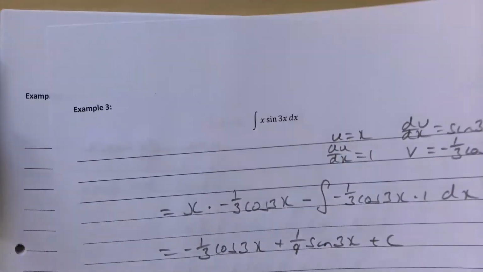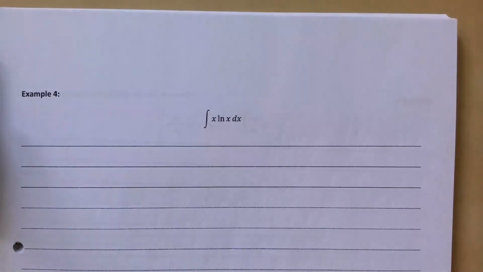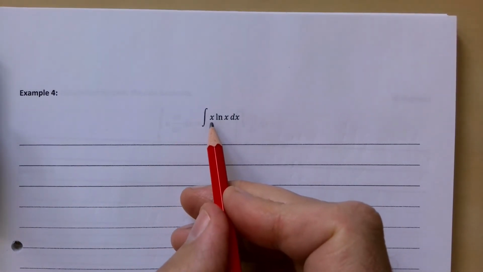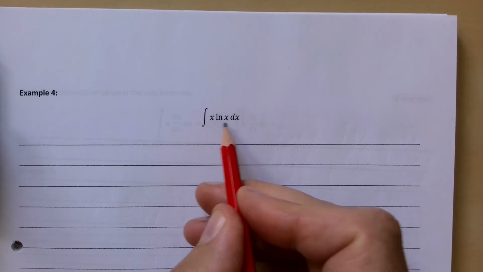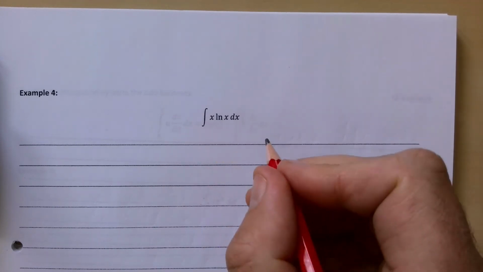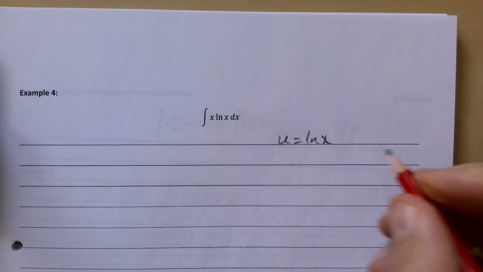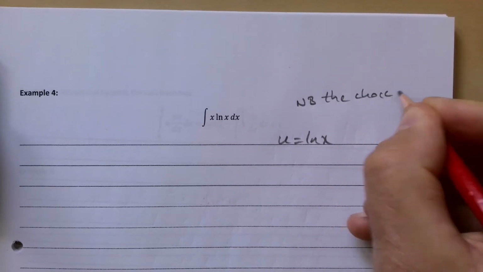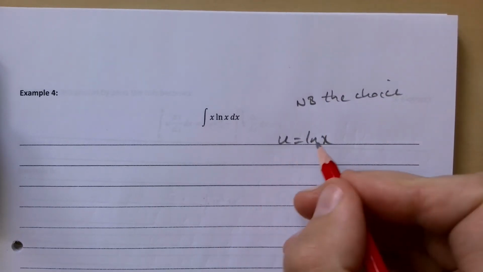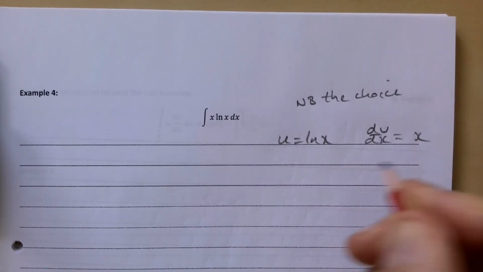Next example. We're doing this example on purpose. Just when you think you know what's going on, there's always something more to confuse you. As I said, 9 times out of 10, you're going to let u equal the x, and the other one equal the dv by dx. However, this is a special case where it's actually easier to go the other way around. So we're going to let u equal ln x, and I've written in the notes, note the choice. You should write that too, just to remind you that this one's the other way around. Our dv by dx is x.